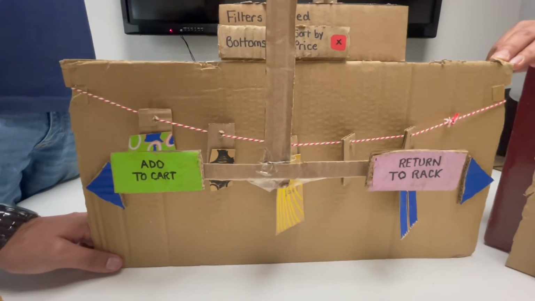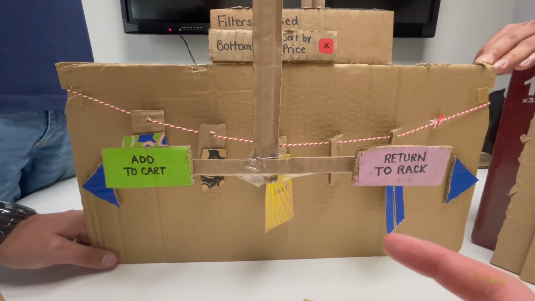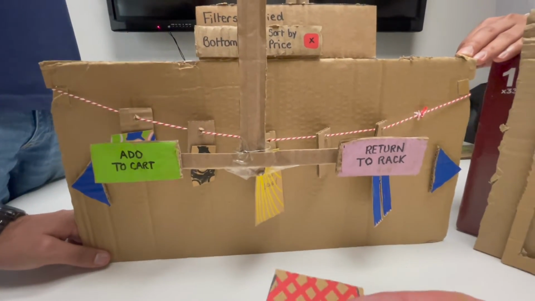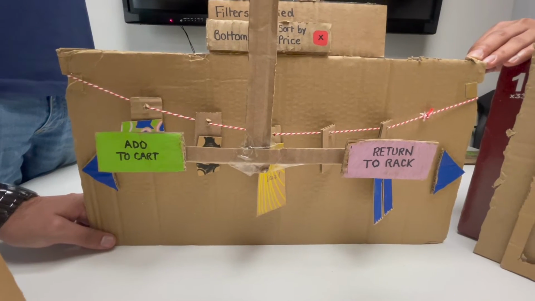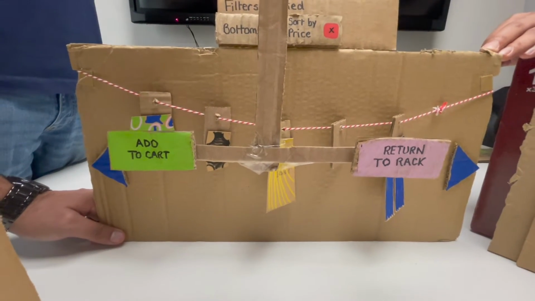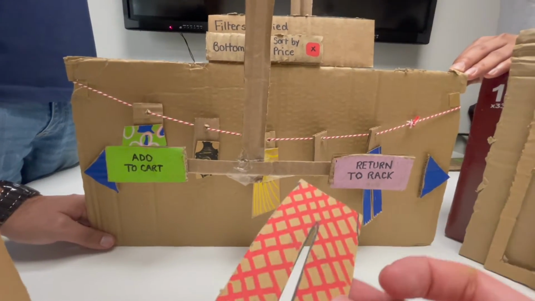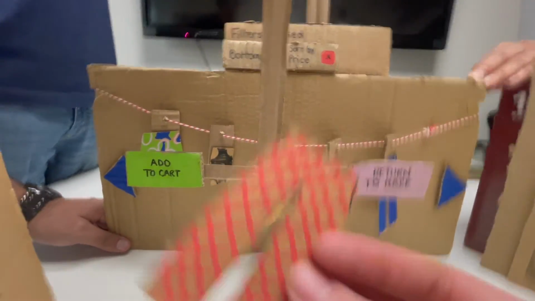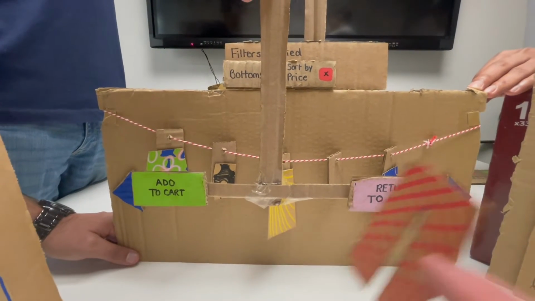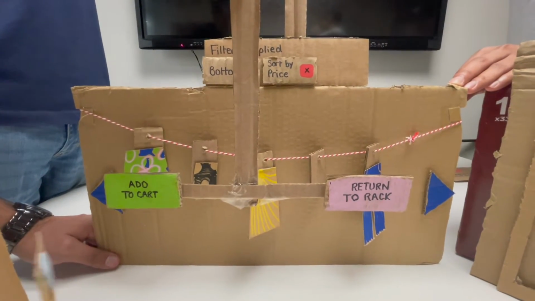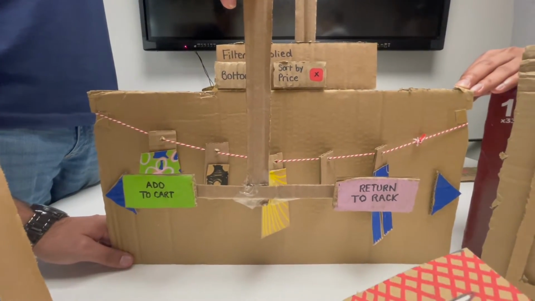The buttons for add cart and return to rack are also the same as the ones in that user interface, and this is to encourage recognition over recall. The user can then either take it to the left, anywhere in the field to the left, or take it to the right. If they take it to the left, then they add it to the cart. To the right, they return it to the rack.